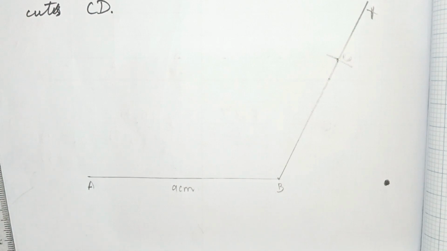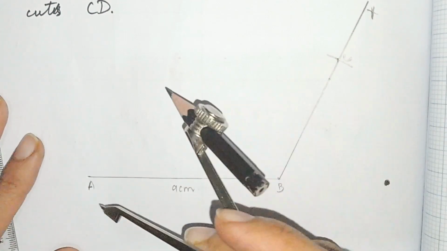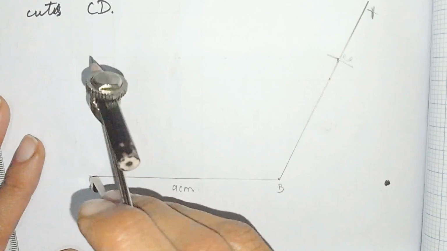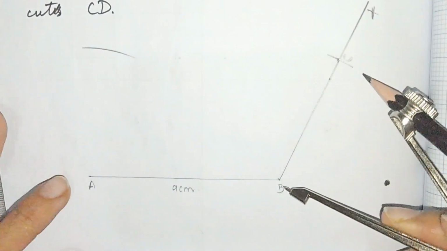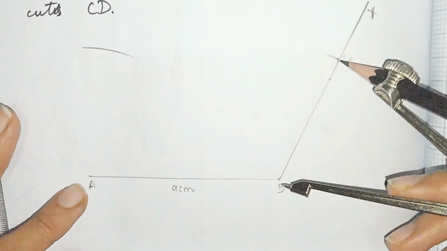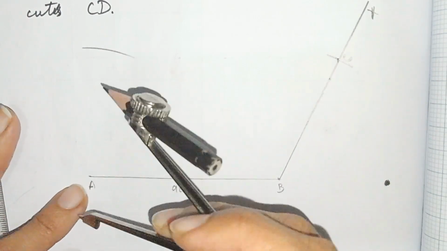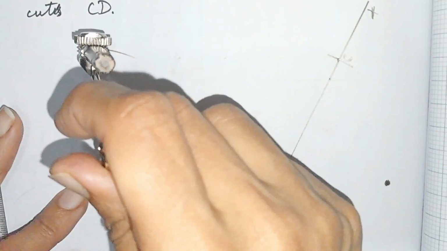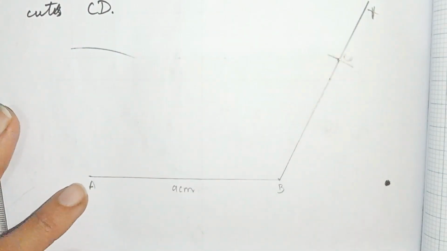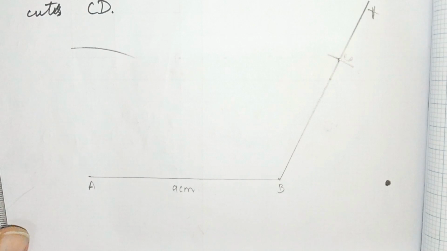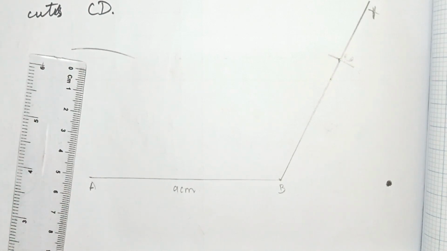And you know that this is a parallelogram. We also mark the arc at that point. At point B, it cuts that line, and this point is C, and at that point I also mark the arc, because opposite sides are equal in a parallelogram. Now we open the compass 9 centimeter.